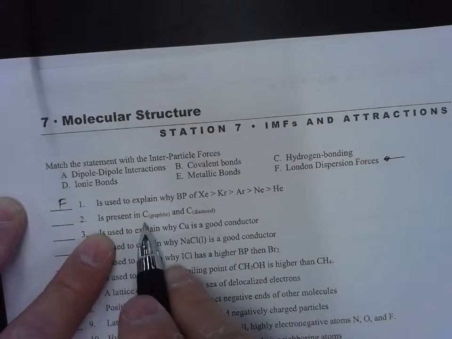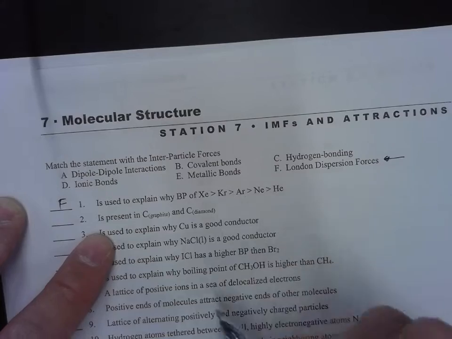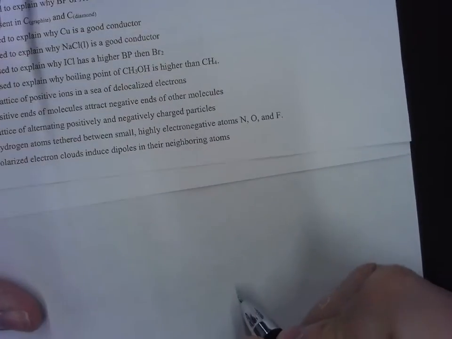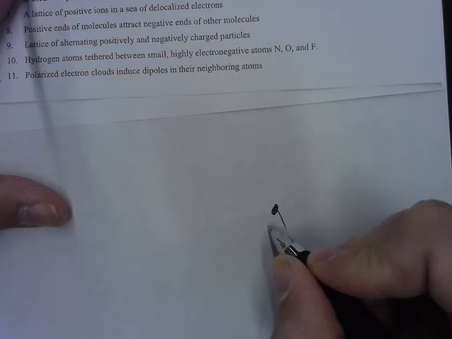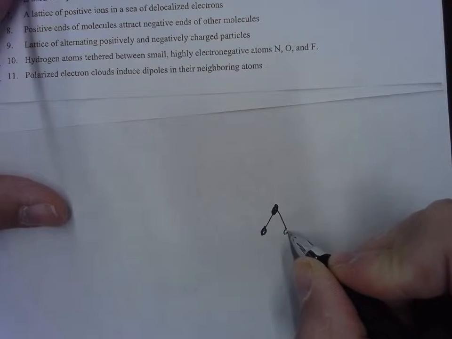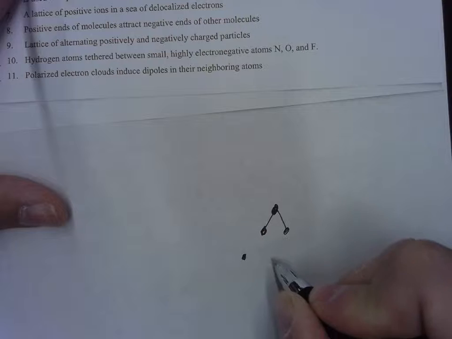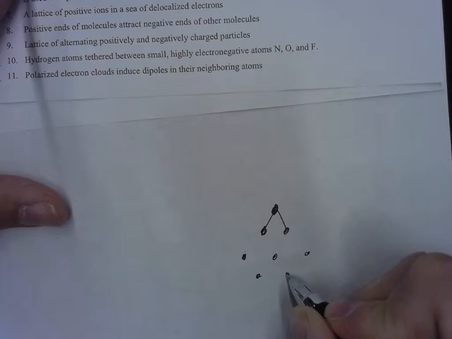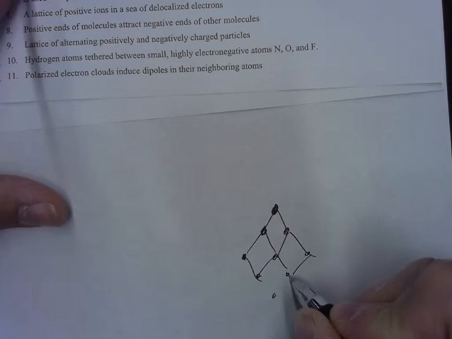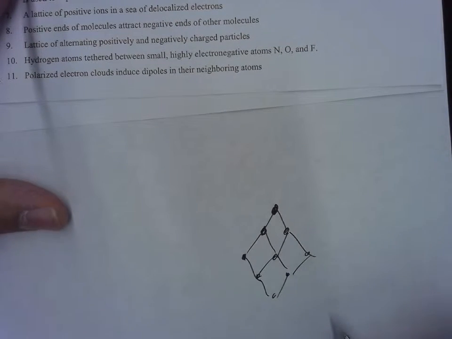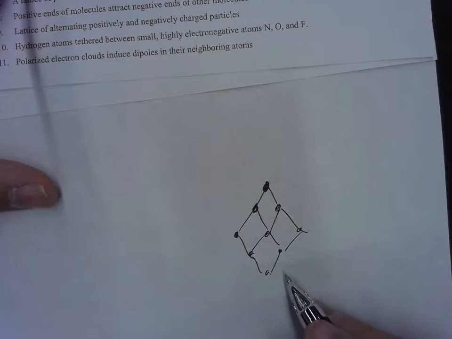Is present in graphite and diamond. Well, graphite and diamond, let's remember what they are. They're network covalents, right? Network covalent looks like this. It's a network of covalently bonded nonmetals, all bonded to themselves.